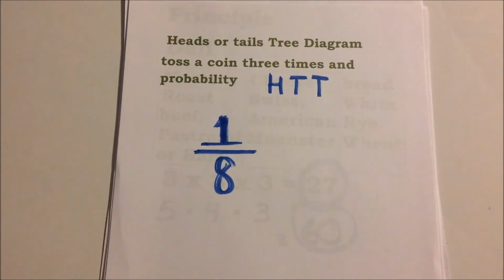So that is the sample space and using probability with tree diagrams and the counting principle. On the next video, we'll talk about compound events. Great job.